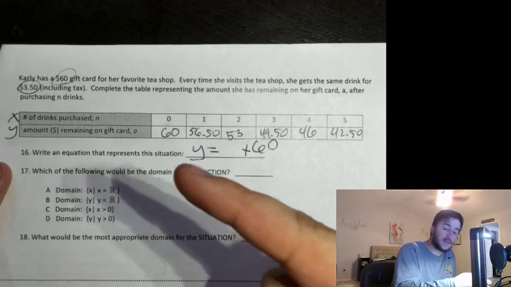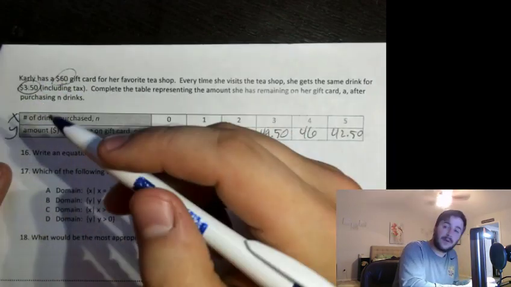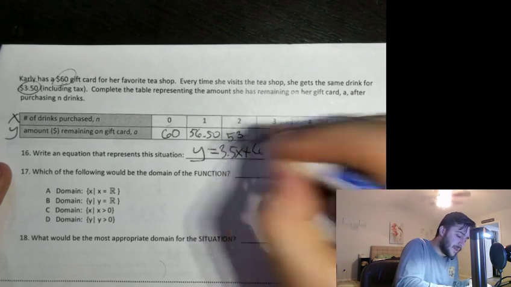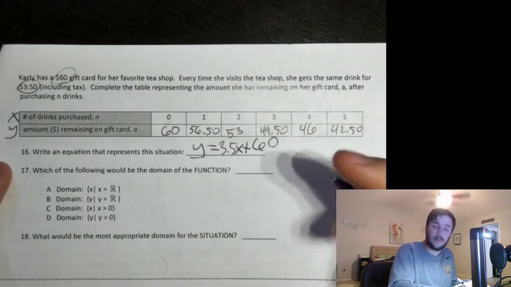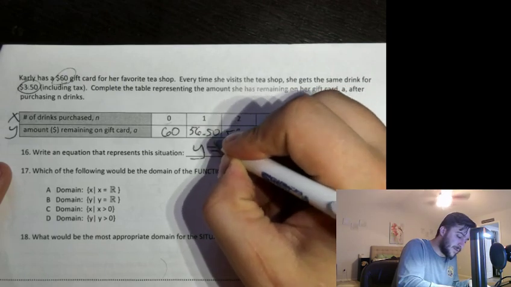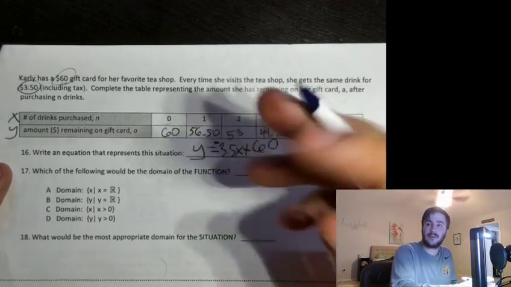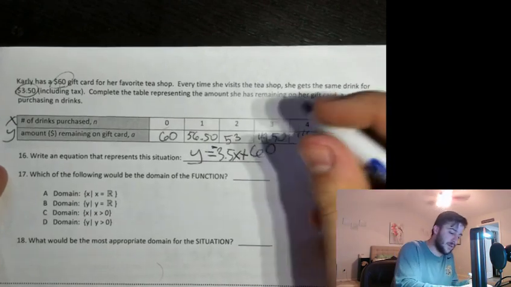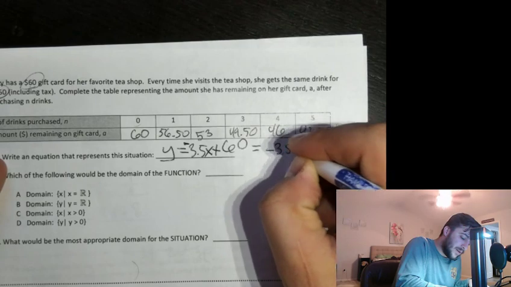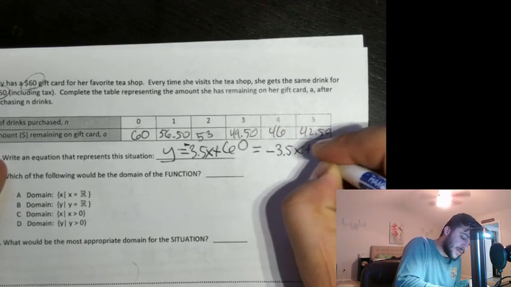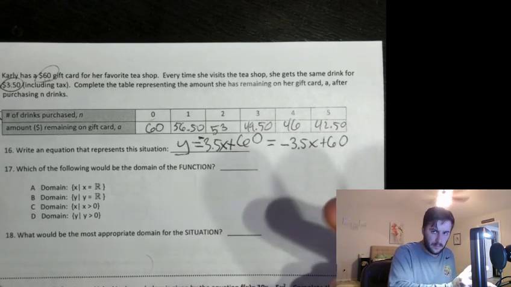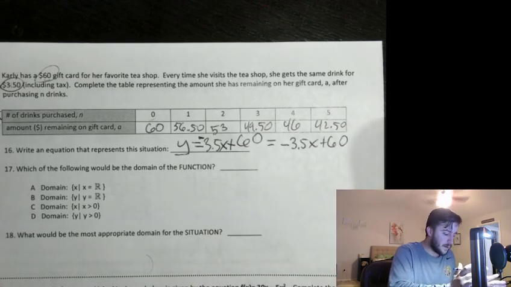What changes, or what can change, is going to be that $3.50. That's going to be what changes every time. And now it's not going to be positive. It's going to be negative $3.50. See, I didn't leave myself enough room for that negative. It's negative $3.50 because we're taking it away. So let's write this a little bit better right here. Negative 3.50x plus 60. That looks much better than what I did before. Okay, so that's kind of the idea there.